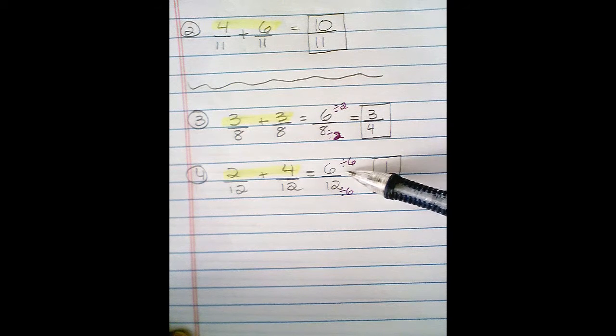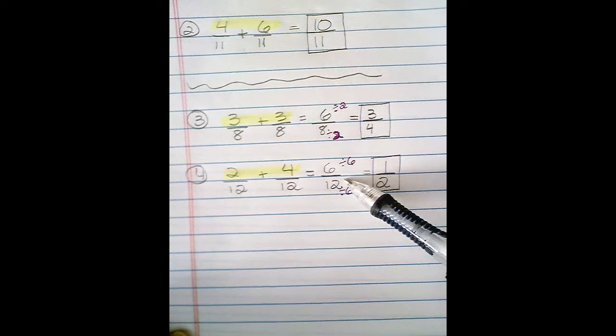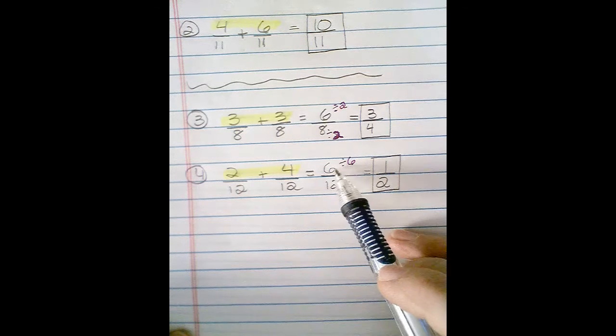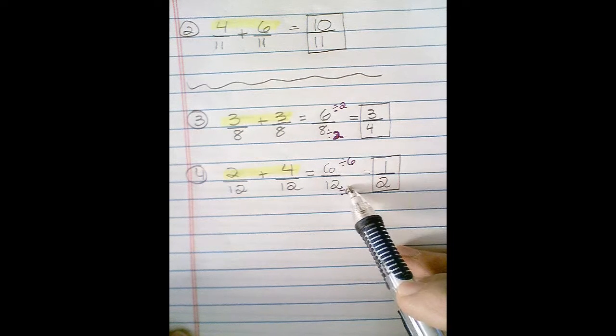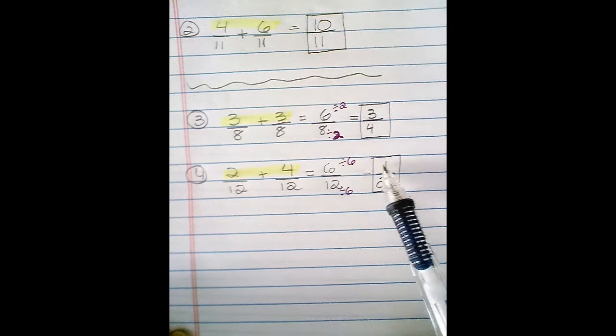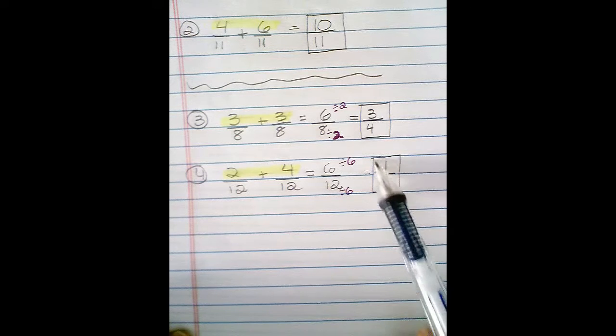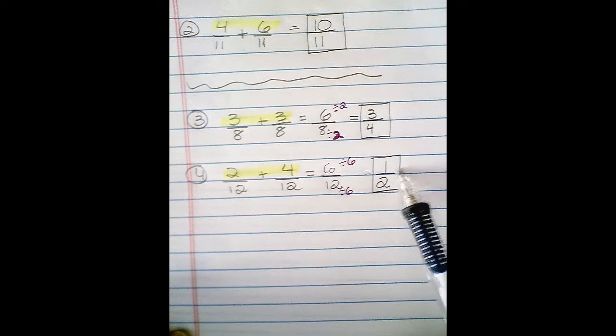And it's very important, if you can simplify a fraction, then you need to do it. I know that 6 goes into both 6 and 12. I divide both numerator and denominator by 6, and 6 divided by 6 is 1, 12 divided by 6 is 2. This is my fully simplified fraction, and that is my answer.